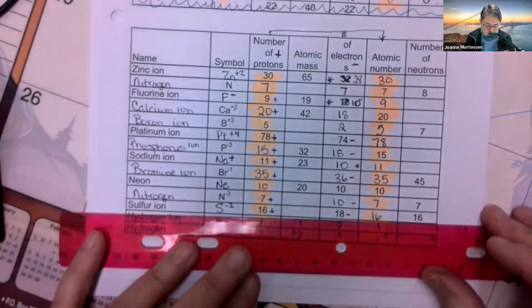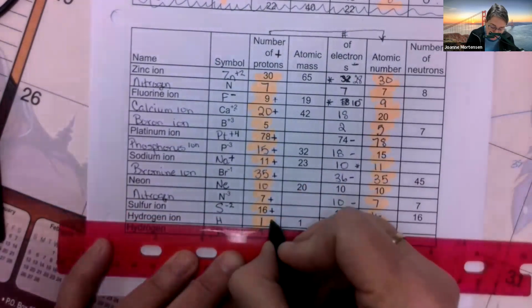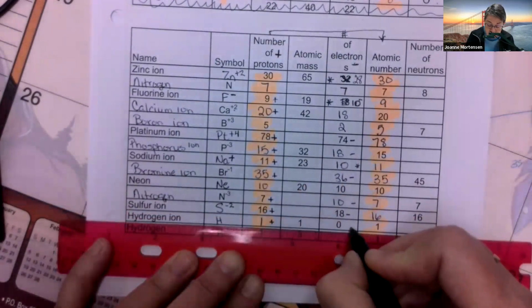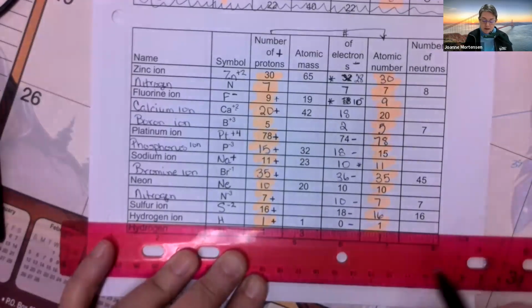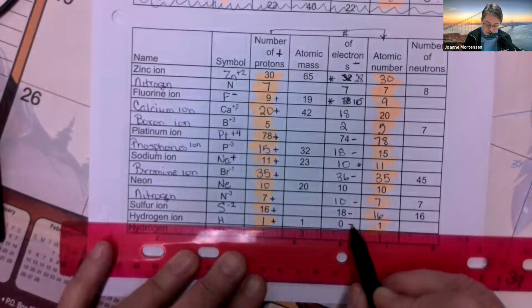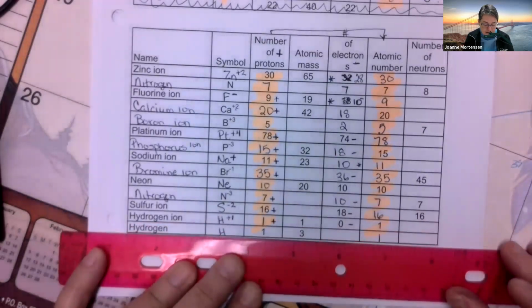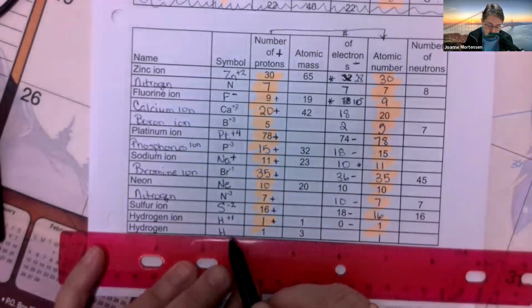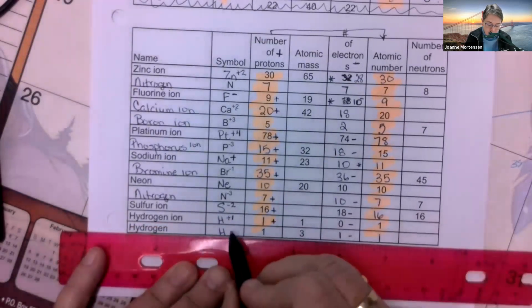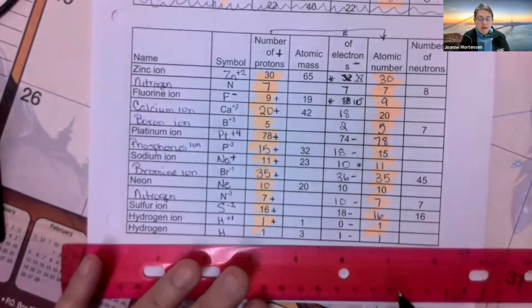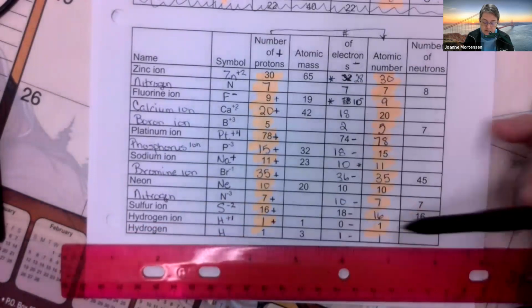All right, then some weird stuff's going on with hydrogen down here. Let's see what's happening. It says it's an ion. So I've got 1 plus, 0 electrons. Yeah, you can have 0 electrons. Hydrogen is a very small atom. So +1. And then this one is just plain old hydrogen. So 1 plus, 1 minus, and that equals 0 charge.